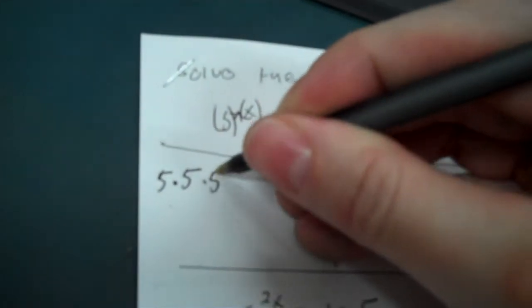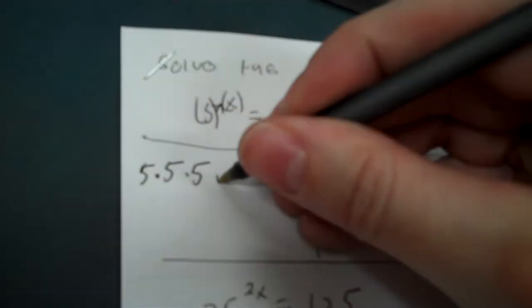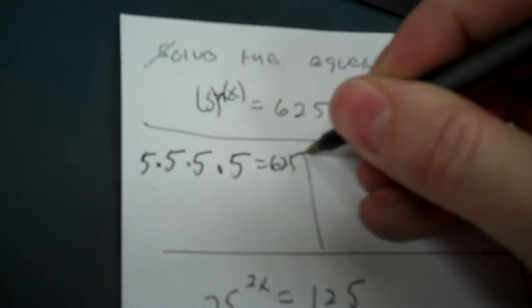2, that's 125, and that's 625, okay, because that equals 625. So how many factors of 5 is that? It took 4. So x is 4, and that's my answer to the equation.